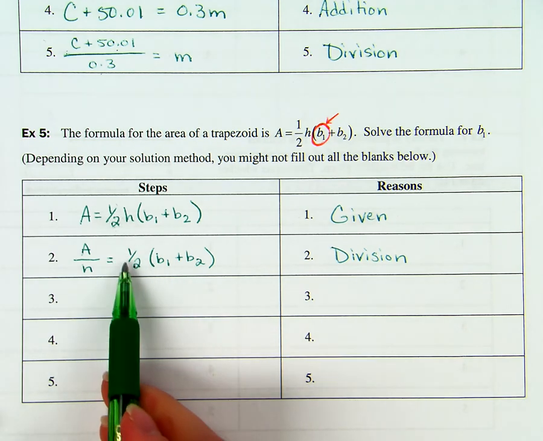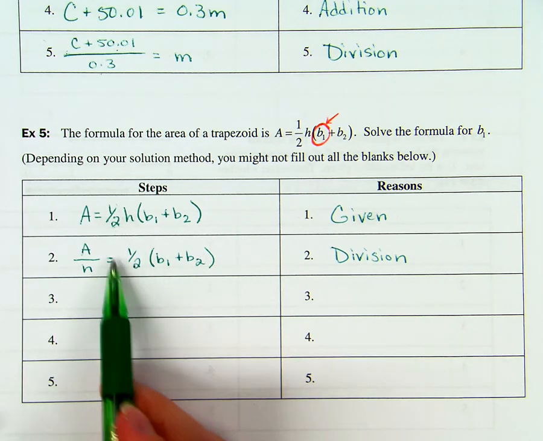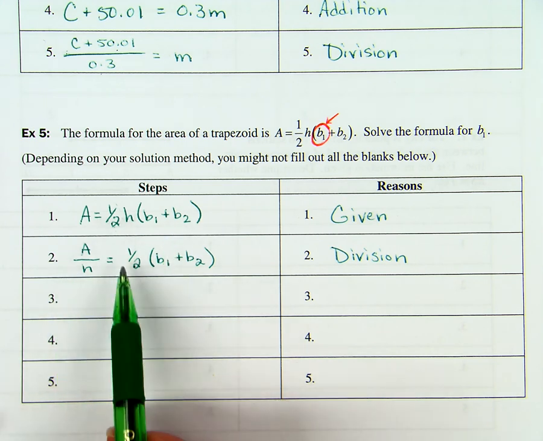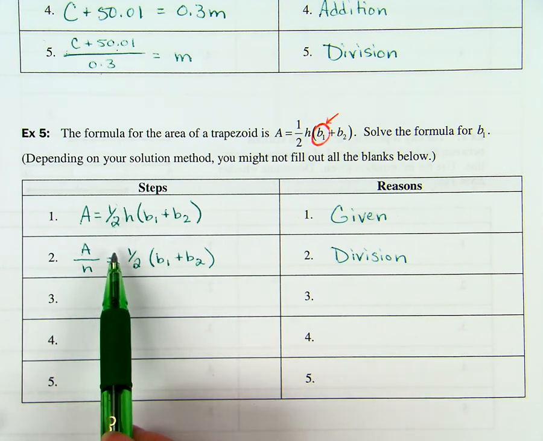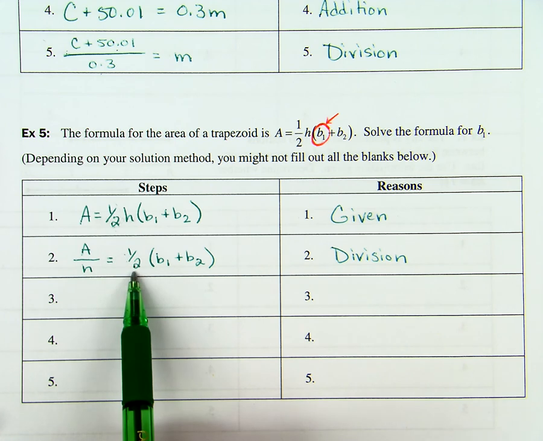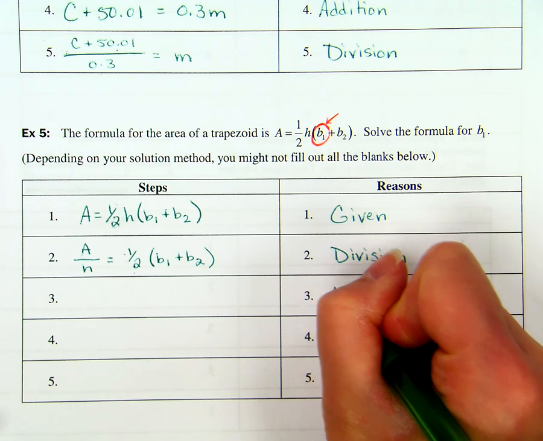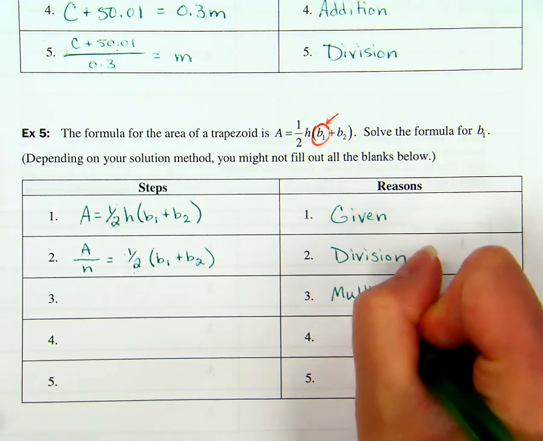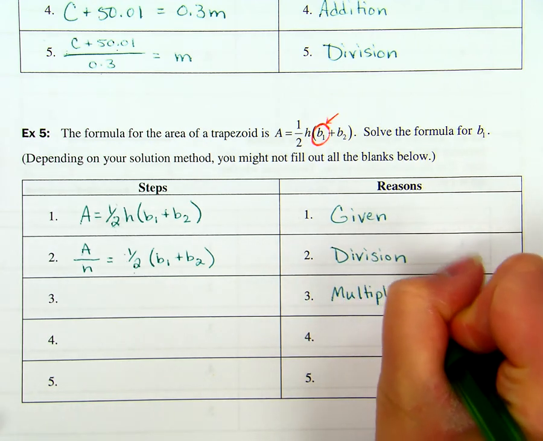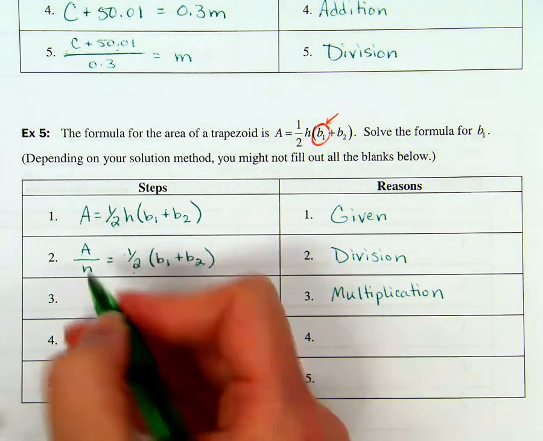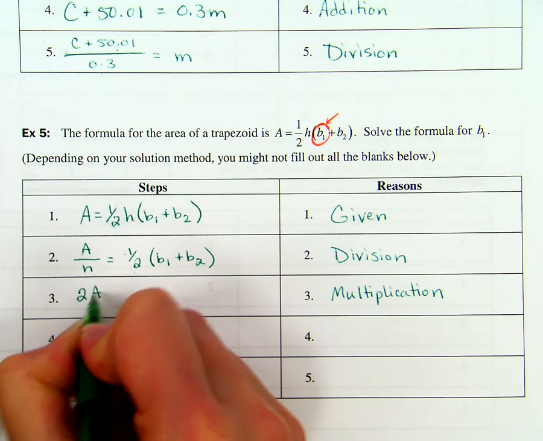Again, I could use division. 1/2 times our quantity. Well, to move the 1/2, I can divide by 1/2. Now remember, dividing by 1/2 is the same as multiplying by 2, because our fraction is, in essence, division. 1 divided by 2. Well, to change division, we use multiplication. So that's the rule I'm going to use. I'm going to say multiplication, specifically by a value of 2. If I multiply 1/2 by 2, it cancels, and I'll multiply by 2 on the other side.